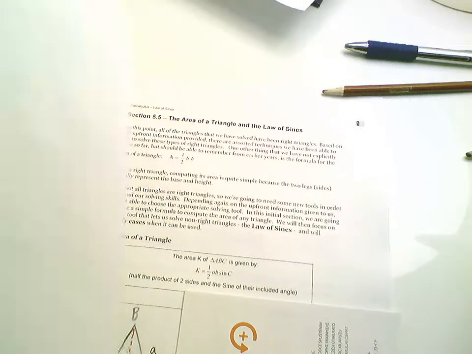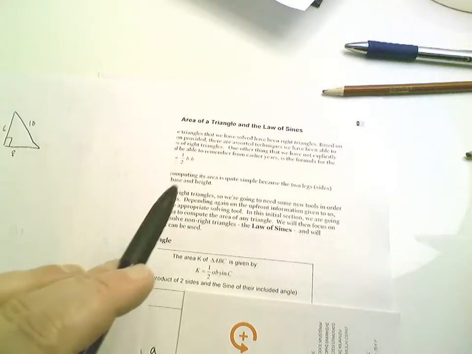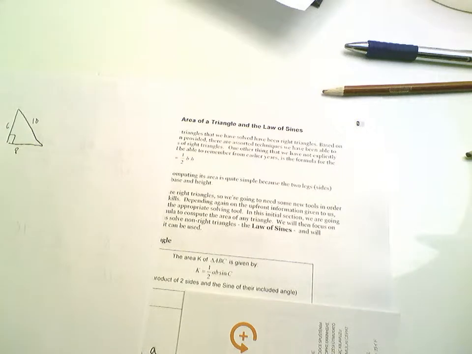And if I had a triangle such as the one I put over here, which happens to be a right triangle, the nice thing about this is what? The base and the height leap right out at us. It's very, very obvious. And so I could say the area of this triangle is nothing more than 1/2 times 6 times 8 and get an answer of 24. And I compute this very, very quickly.